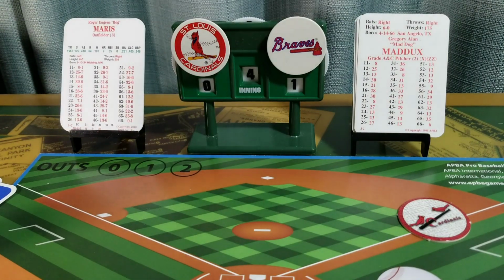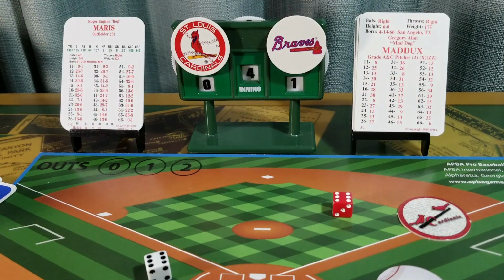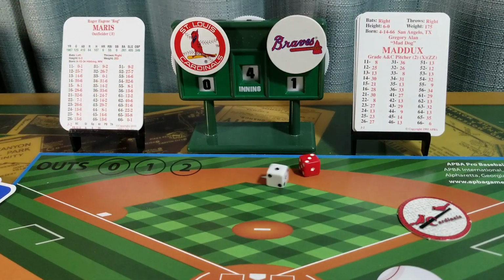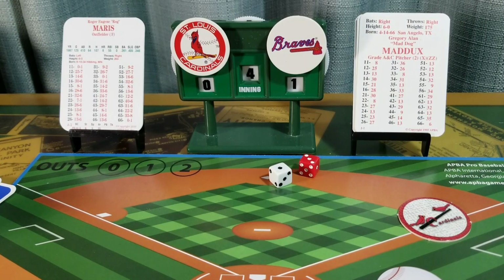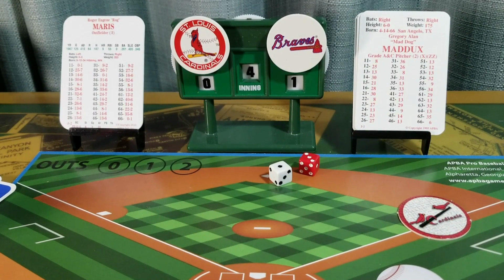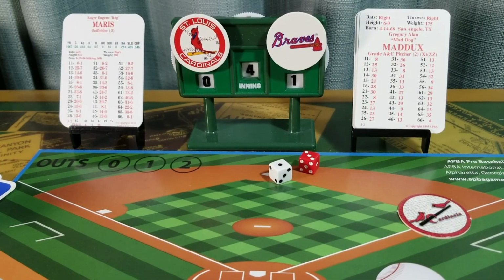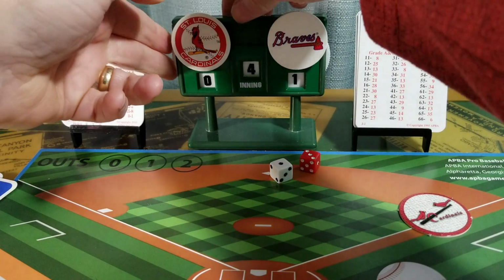Roger Maris, resident of Raytown. There's a roll. It's a hit column roll. Started to say he lives in Raytown, Missouri, Kansas City. 31 is going to be a 2 off. Now, when you have a hit column roll, you read the D column. That's a triple along the right field line. That will score McCarver and get the Cardinals on the board. Game is tied 1-1.